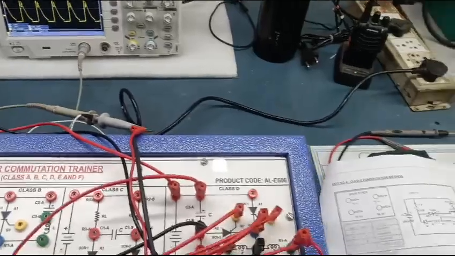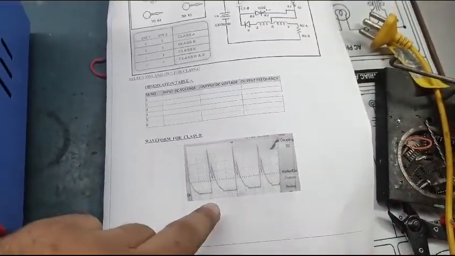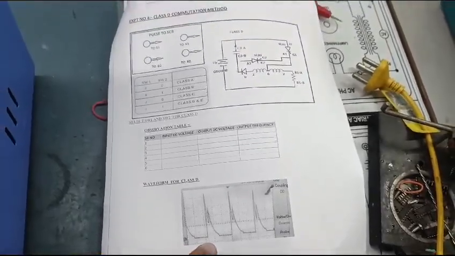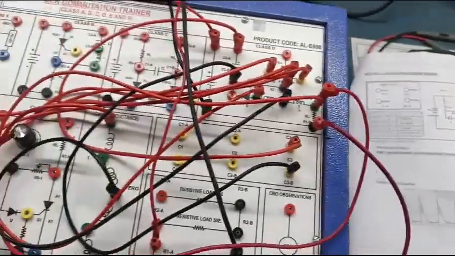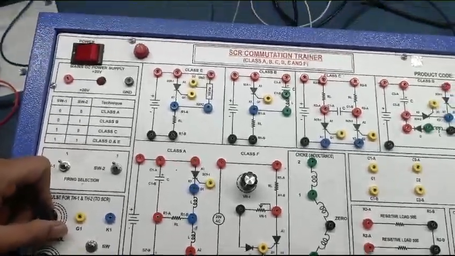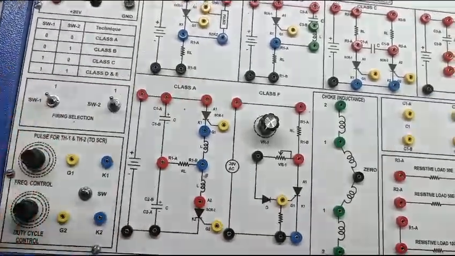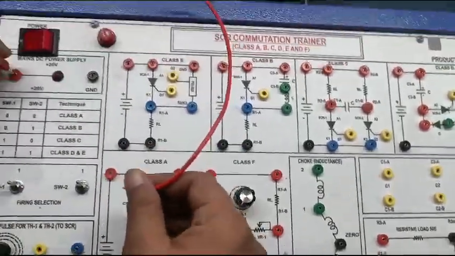This is our class D commutation method, and this is our output waveform in our manual for the class D commutation method. Now we have to connect the circuit of the class A commutation method. First of all, we have to connect the DC power supply.